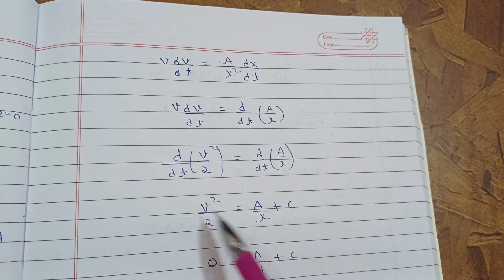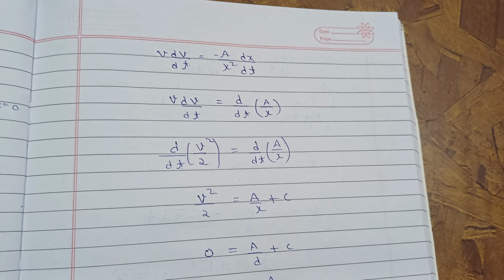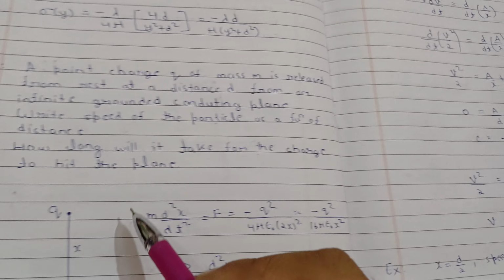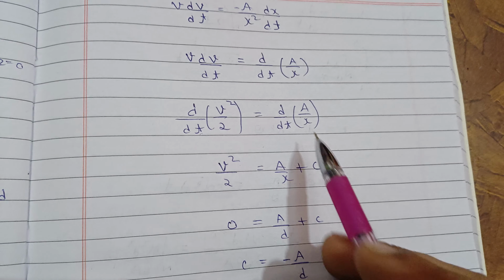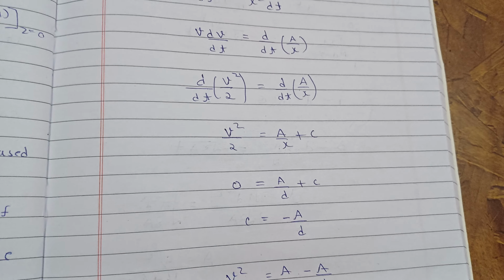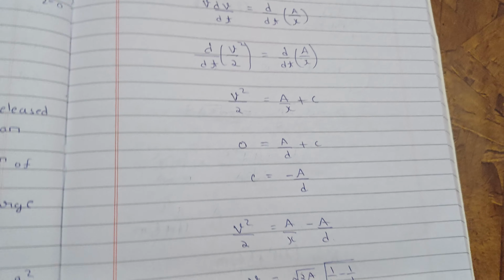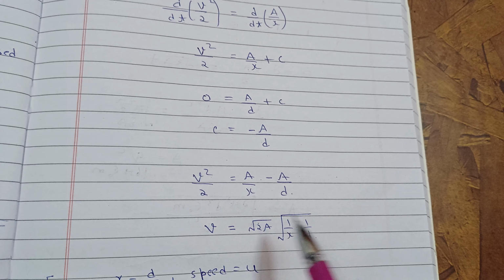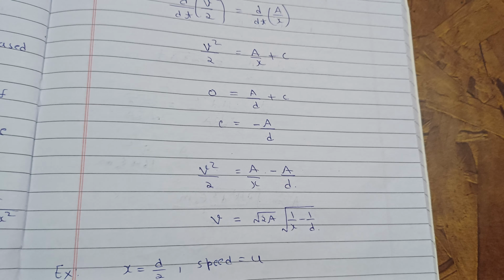So now we have the relation between v and x, but we need to find its constant also. So at x equal to d, meaning when the particle was at distance d, the initial velocity was 0. So at x equal to d, this will be 0. So c will be minus a by d. Substitute here, and you will get the relation between v and x. So this is your formula. This is the part a, how the speed will change with distance.